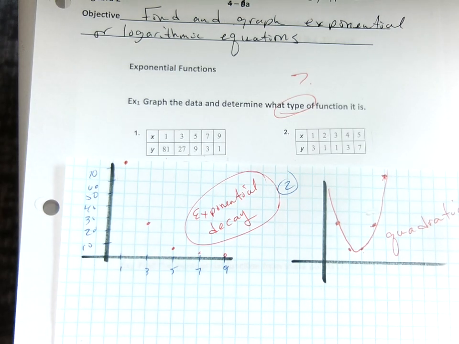So we're doing a pretty good job of guessing. Now what we want to do is actually find the equations, okay? And I'll wait for you. So we can graph these, we can guess what it is. And now we want to find the equations, okay?